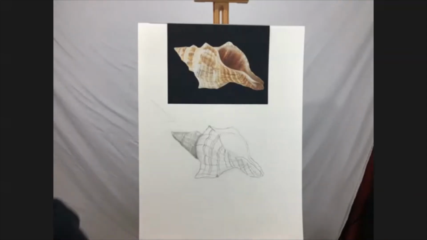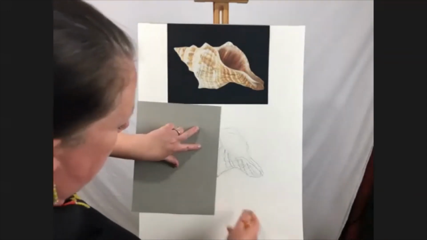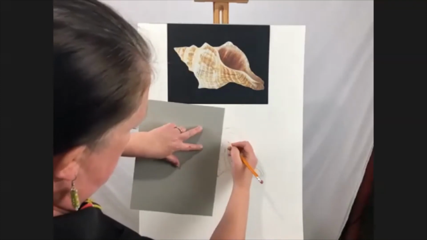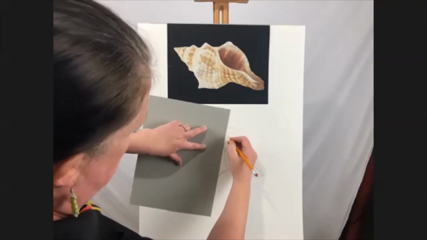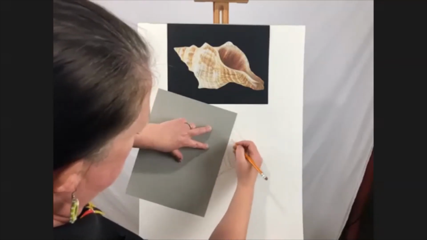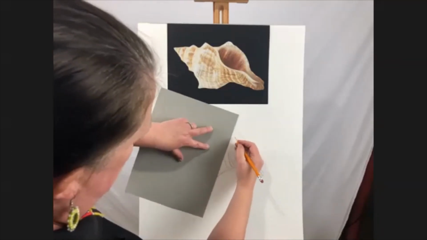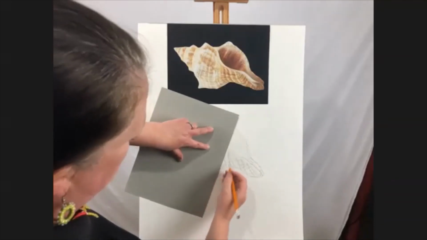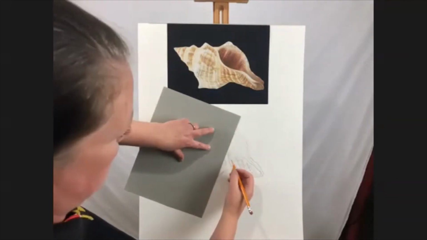What if I just did this? What if I got myself a hard edge, making sure they all kind of come to that area? And you see how I'm moving it right to there?